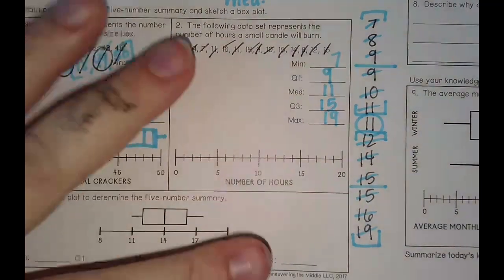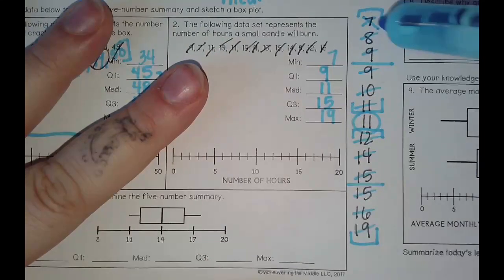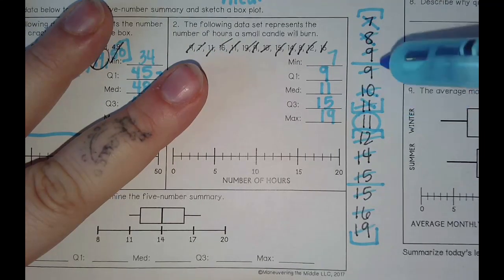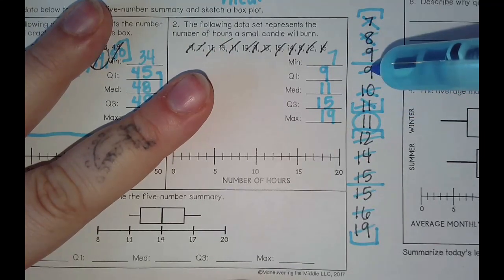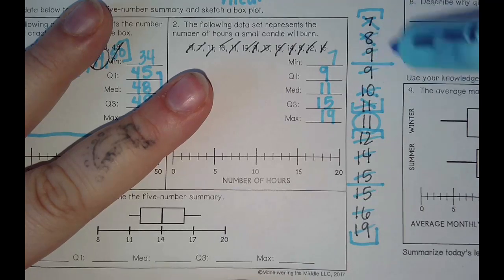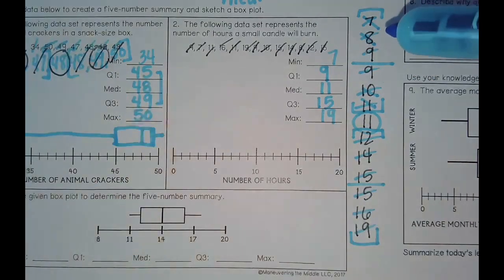Quartile 1. So if I cross out a 7, an 11, an 8, and a 10, I'm stuck with these two right here. So we have to find the mean of these. So when you find the average of two numbers that are the same, it's always going to be that number. Because that number plus that number divided by 2 is just that number.